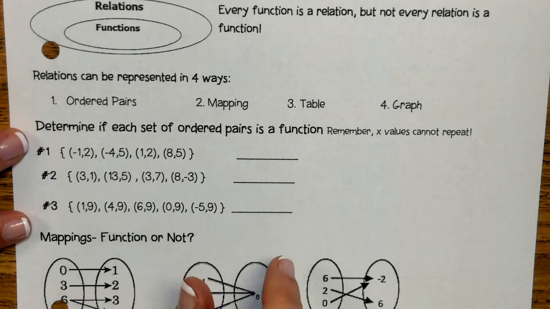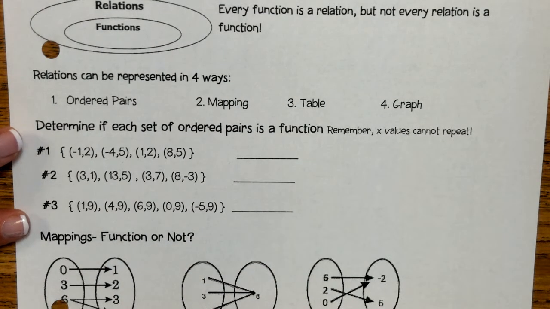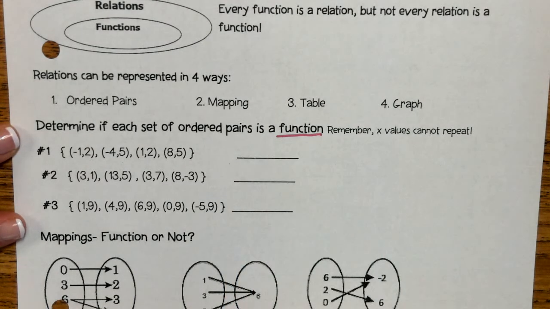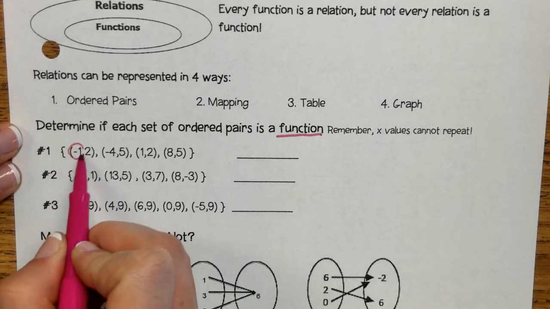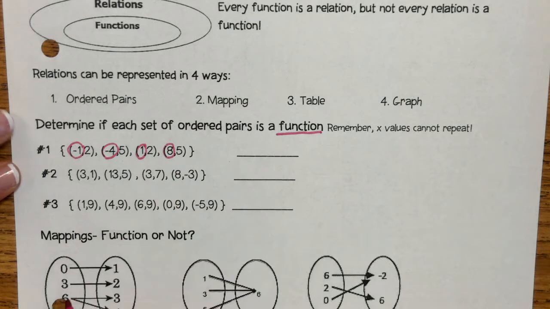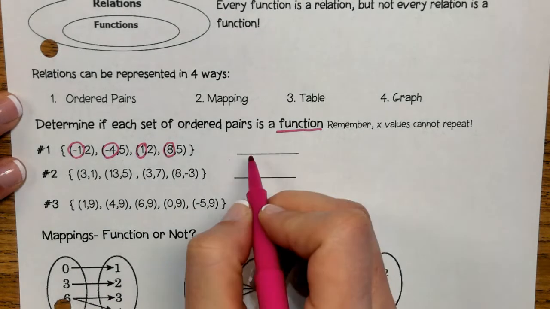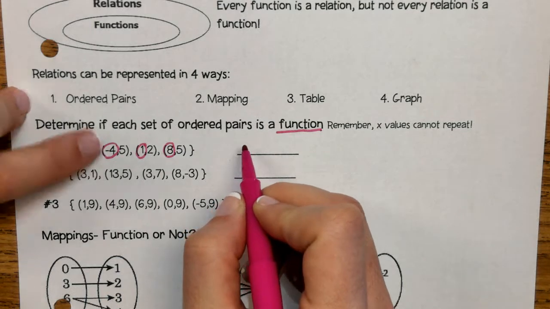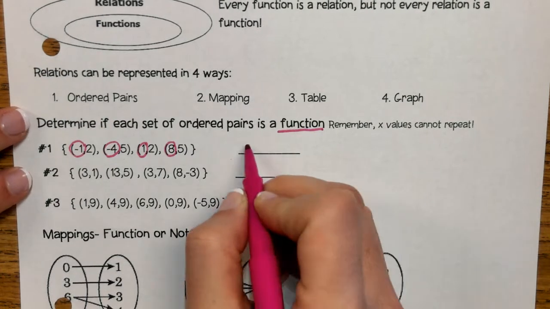So, our first option is a set of ordered pairs. If I want to know if this is a function, then I'm looking to make sure none of the x values repeat. So number 1, we have negative 1, negative 4, 1, and 8 as x values. Is that a function? Yes, because none of those values repeat. Negative 1, negative 4, 1, and 8, those are all different numbers.